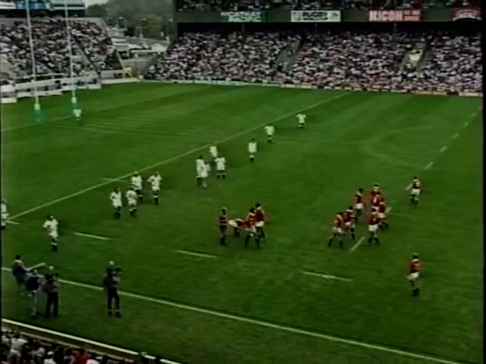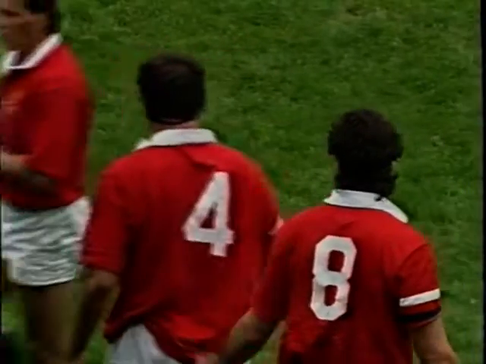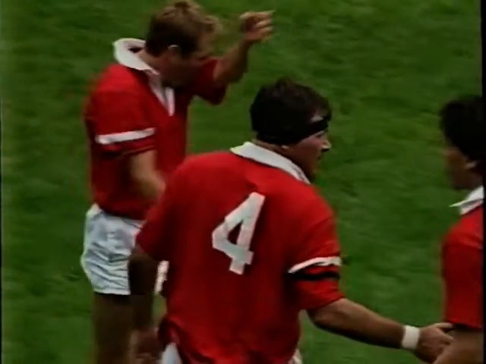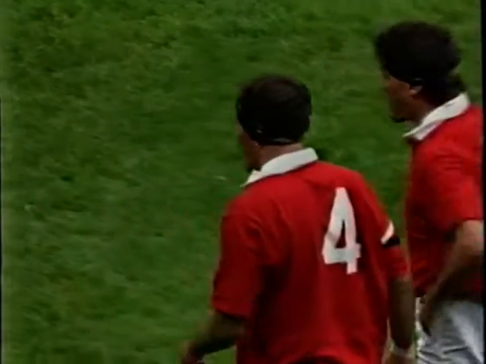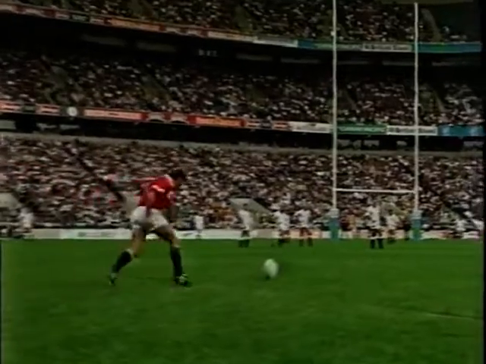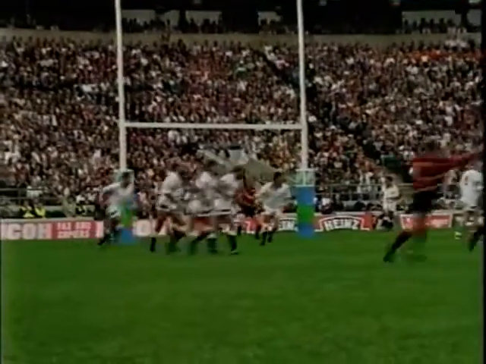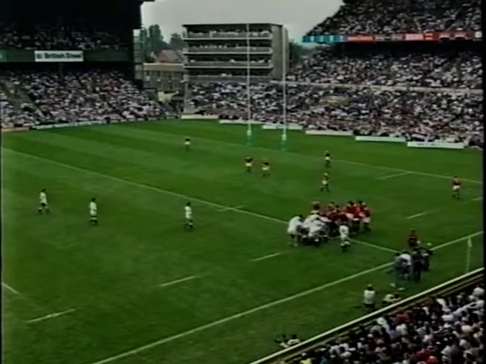Some good line-out ball by America. They're actually working their line-out options well, and Swords at the front has taken a couple of good balls now, and it's given this opportunity for them to get back into the game. He's happy with that one, Mark Williams. The United States are on the board at Twickenham. 20 minutes gone, it's England 12, United States 3.